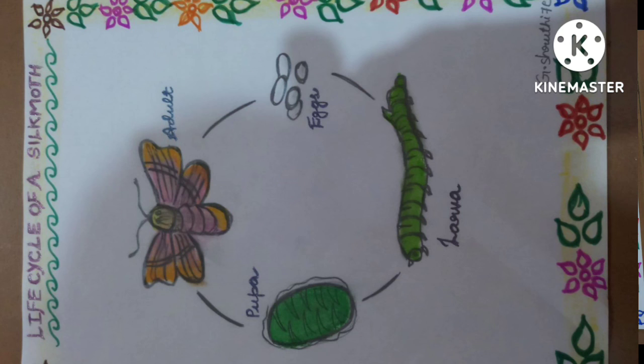Which stage of silkworm produces silk? Silkworms produce pupa by feeding on mulberry leaves. To keep itself alive during the pupa stage, the silkworm weaves a net around itself. After that, it swings its head, spinning a protein fiber that eventually turns into silk.